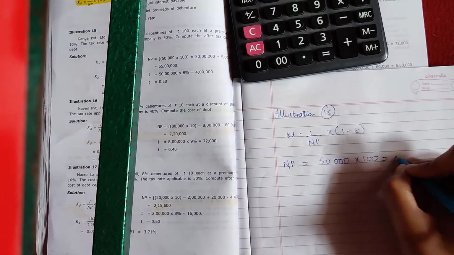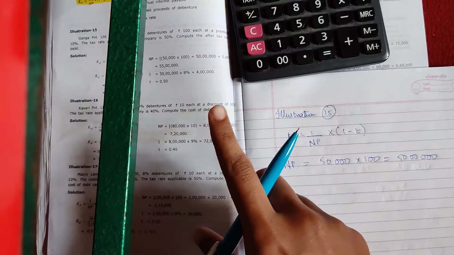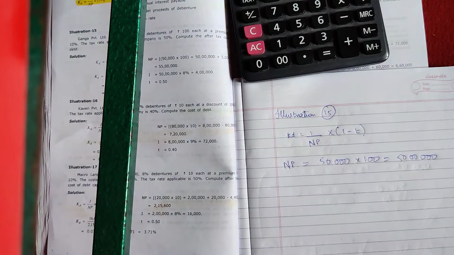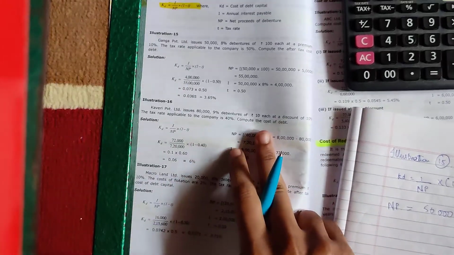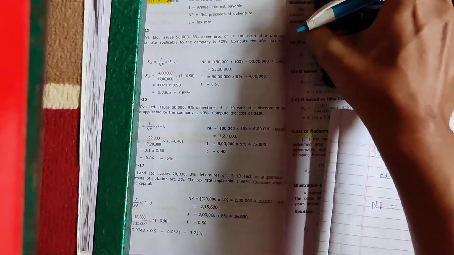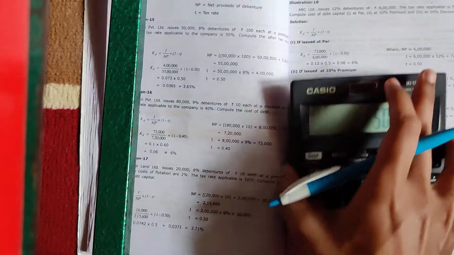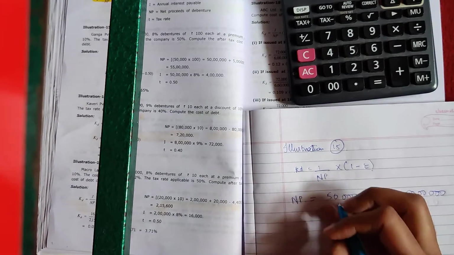Now, check if there is any other information. It's saying premium of 10%, and debentures of 8%. Now, what is 10% of 50 lakhs? 50 lakhs 10% will give you 5 lakhs.